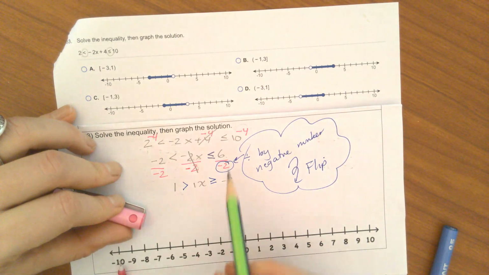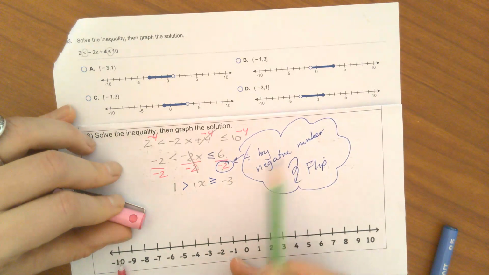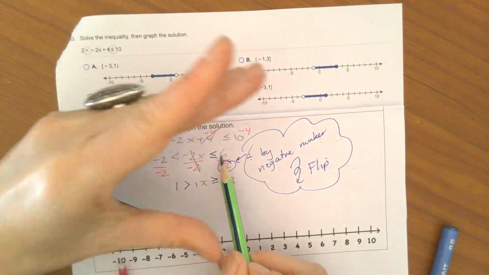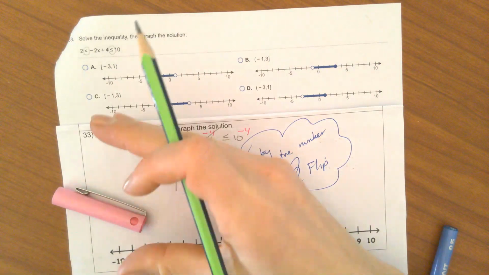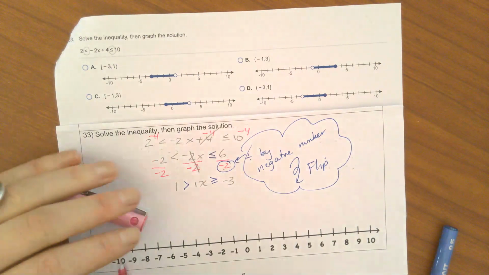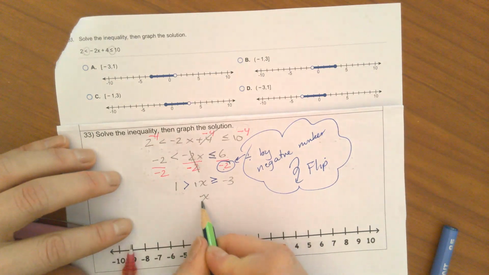Okay? So whenever you have a negative underneath on the bottom of a fraction, what you're doing is you're dividing by a negative number, and you have to flip this inequality sign. So the mouth of the alligator was that way, now he's the other way. He was this way, now he's this way. Okay, so now let's read it. Oh, the 1 hides, so now it's just x.